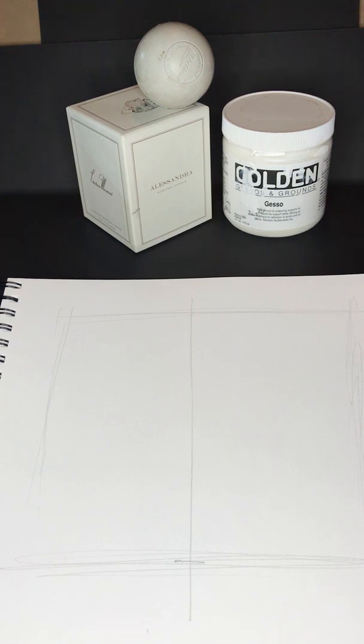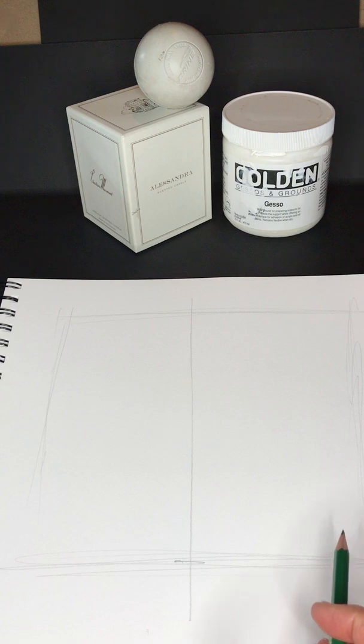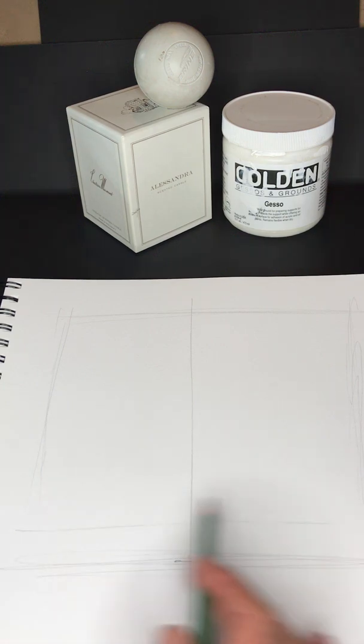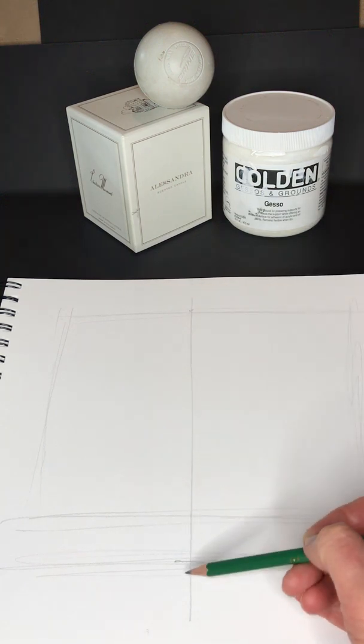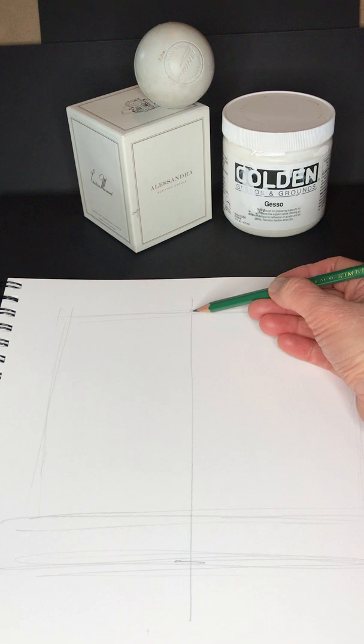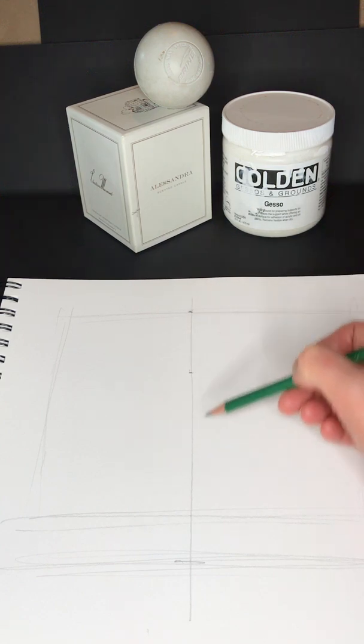So let's do that. The easiest way might be actually to just shorten this slightly and then divide this into 3, and then we'll work out our last little half. So let's divide it into thirds.